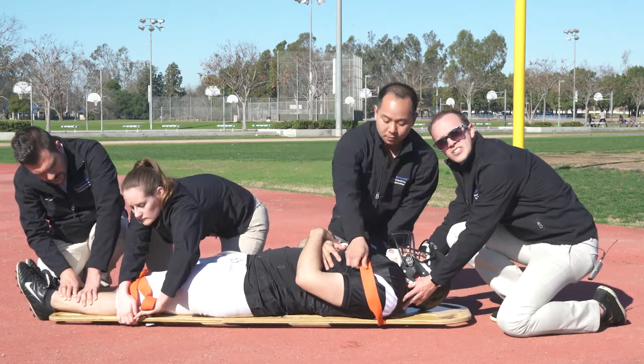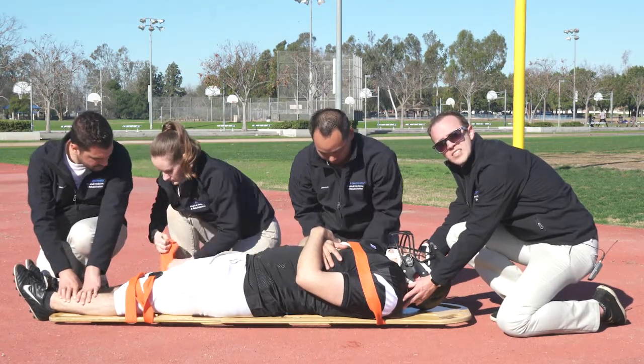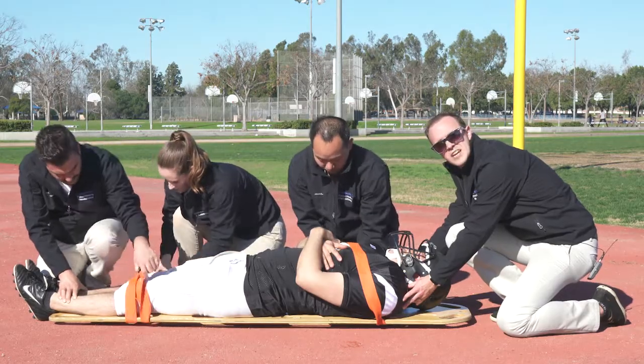While your team is doing this, you will want to make sure that the athlete is breathing, and if they are able to speak to you, that you are making conversation throughout this process.